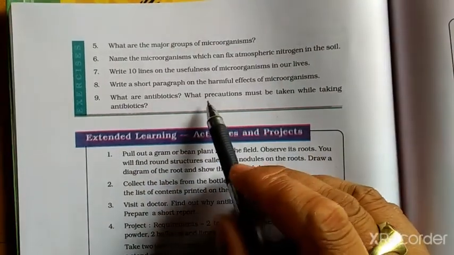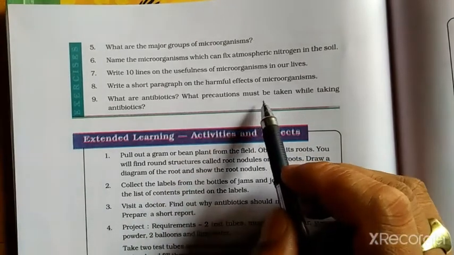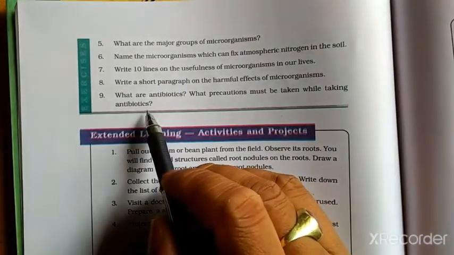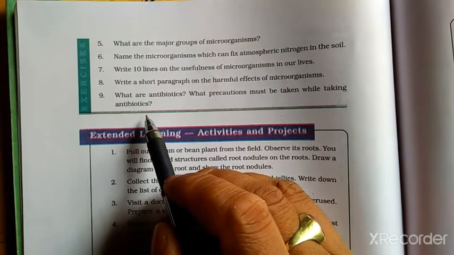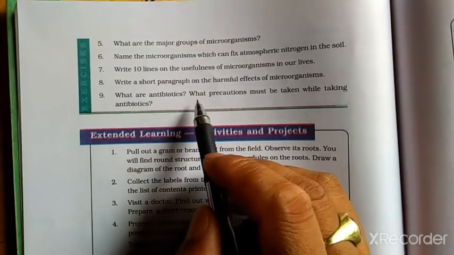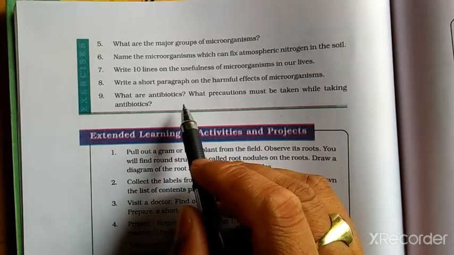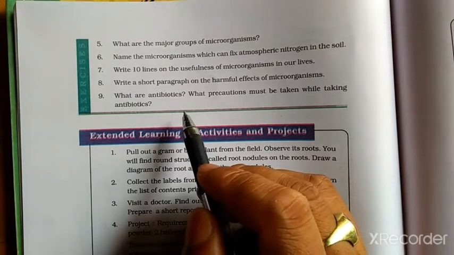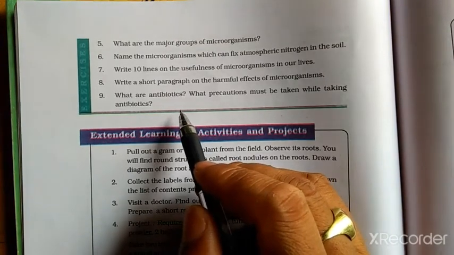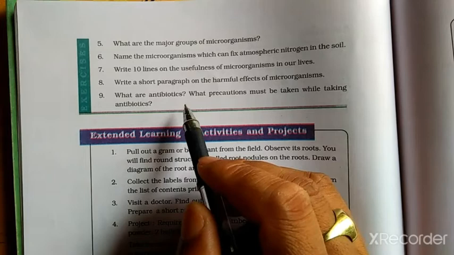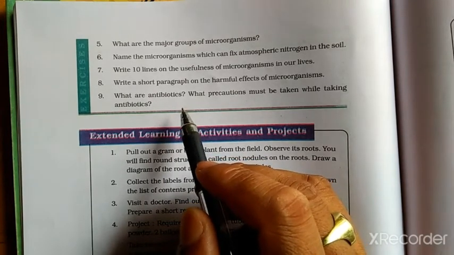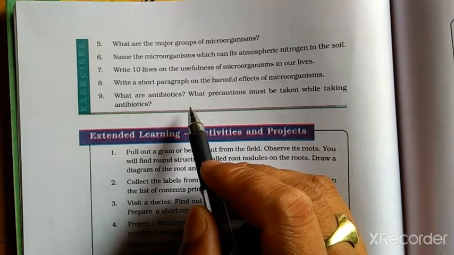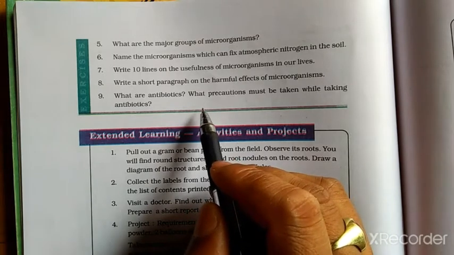And in the second part of the question, what precautions must be taken while taking antibiotics? So we have to take some precautions. The following precautions must be taken while taking antibiotics. Number 1, antibiotics should be taken only on the advice of a qualified doctor.